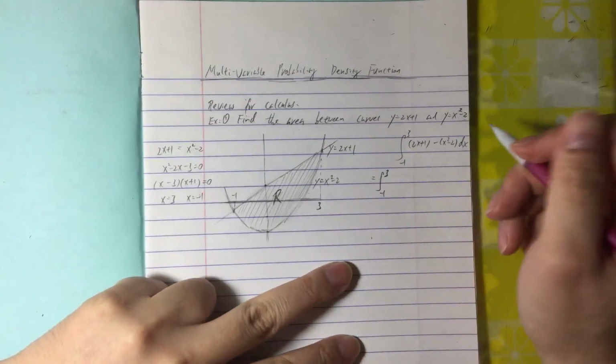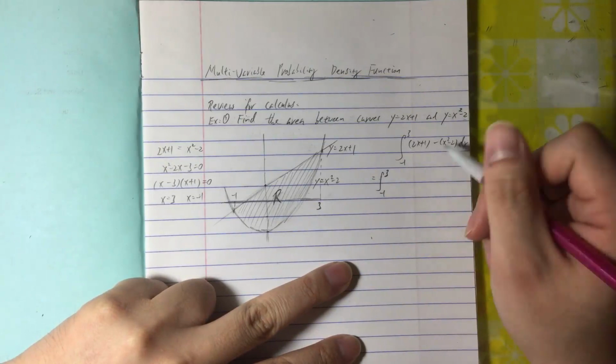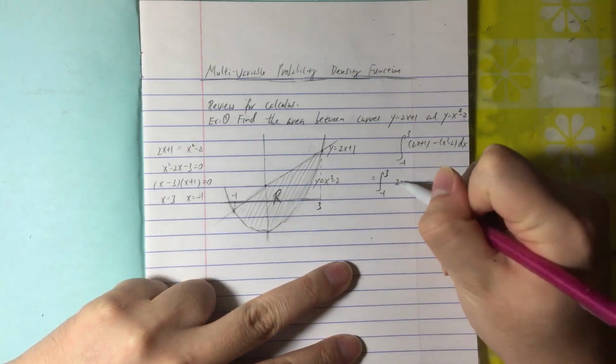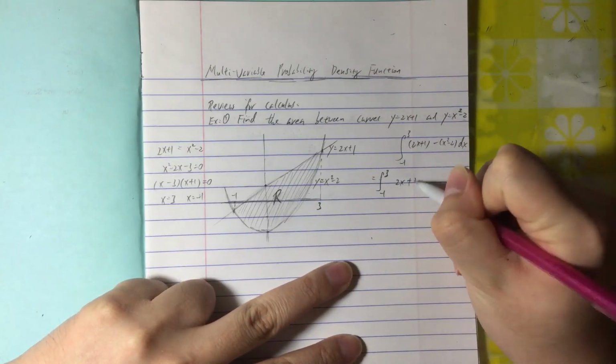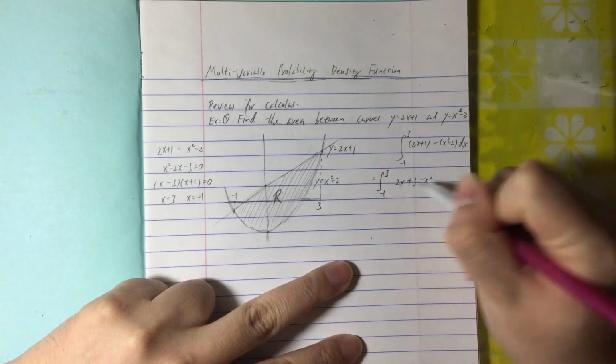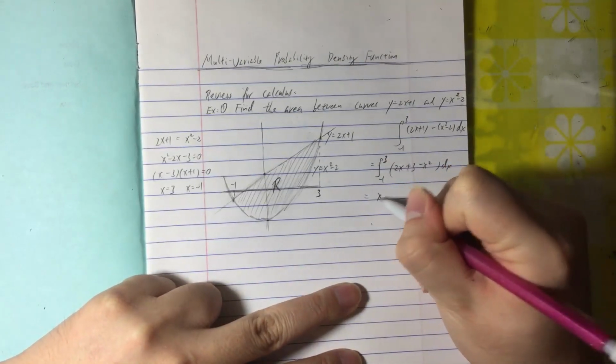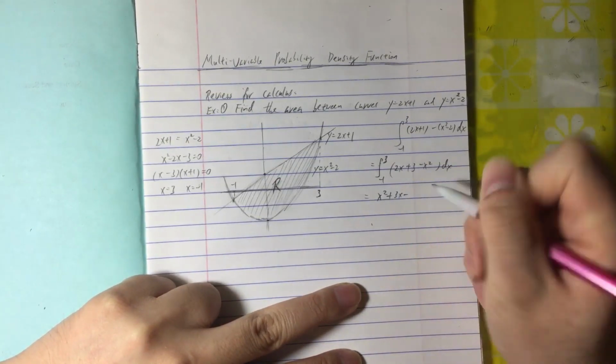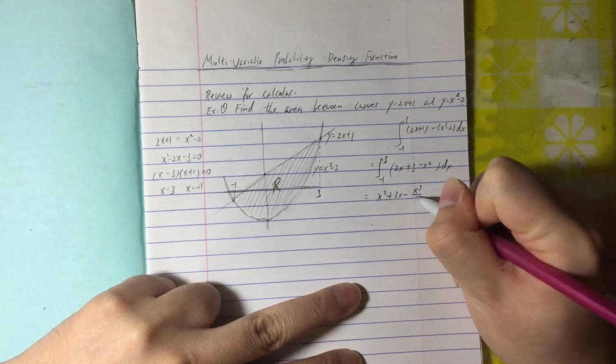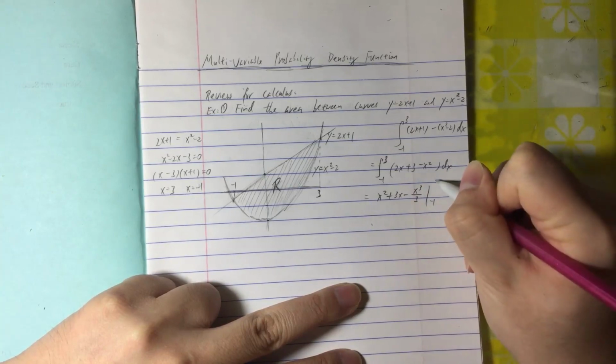If I combine like terms first, I have 2x plus 3 minus x squared dx. Then take the antiderivative. I get x squared plus 3x minus x cubed over 3. Evaluate from negative 1 to 3.